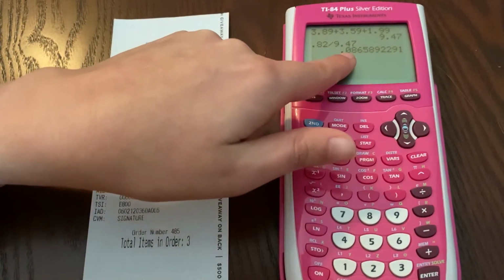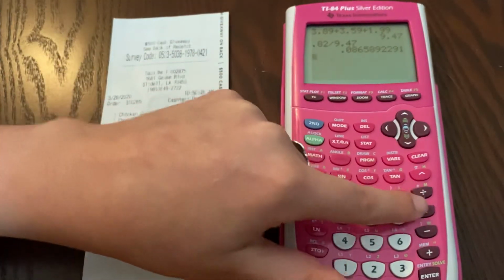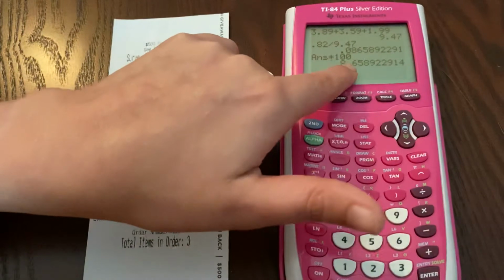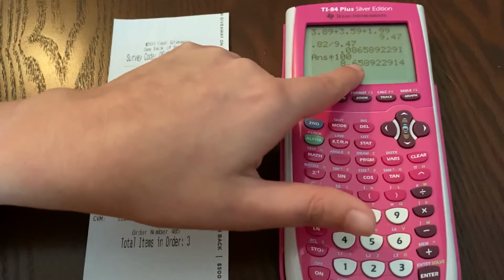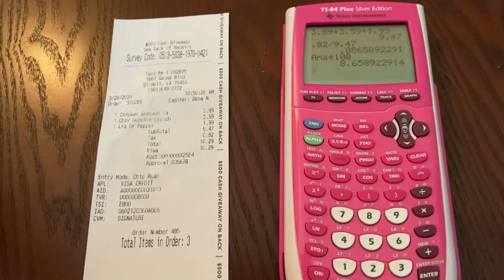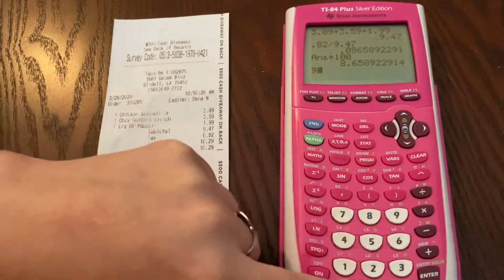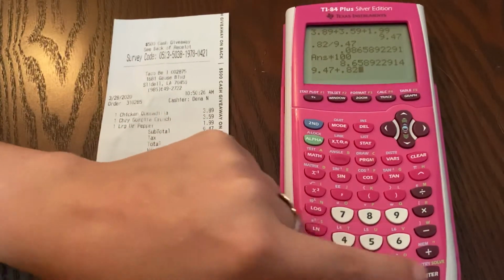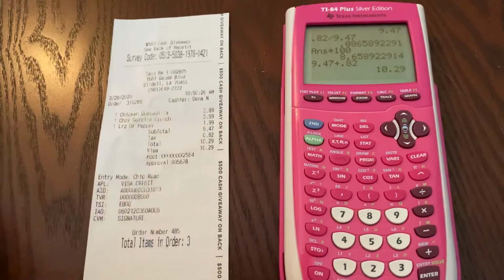It gives us a decimal. We need to move that decimal 2 places to the right or multiply it by 100. The 5 would round the 6 up, so it does give us that 8.7% that we talked about earlier. When we add our subtotal plus our tax, we get the $10.29 total.